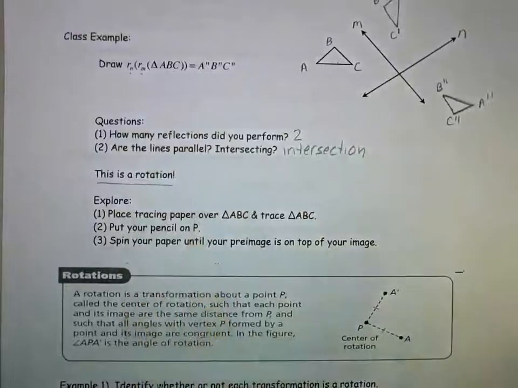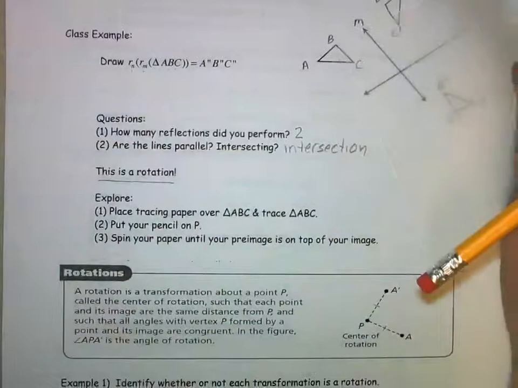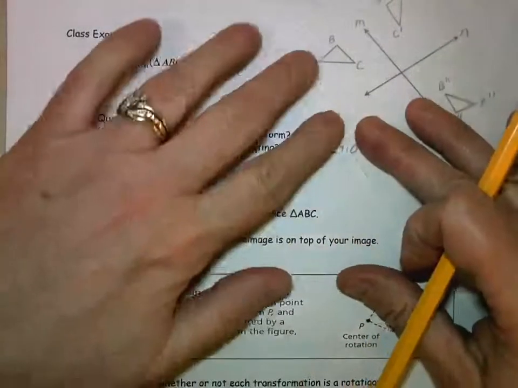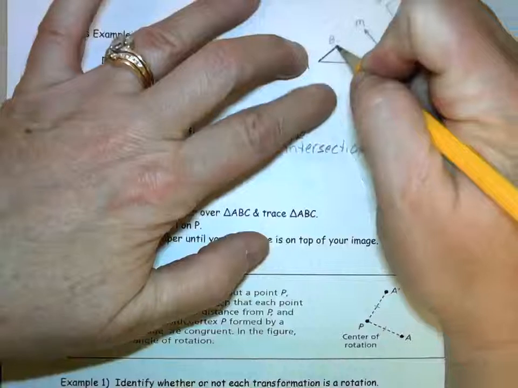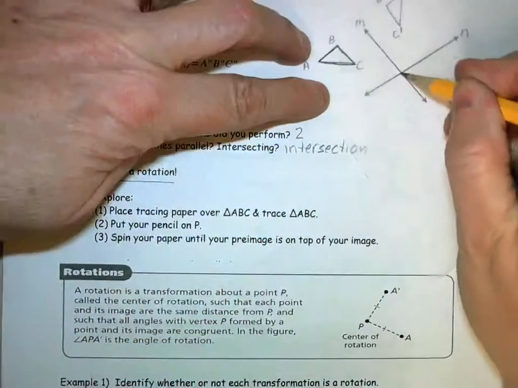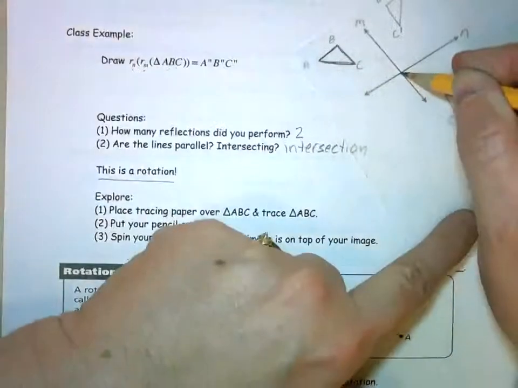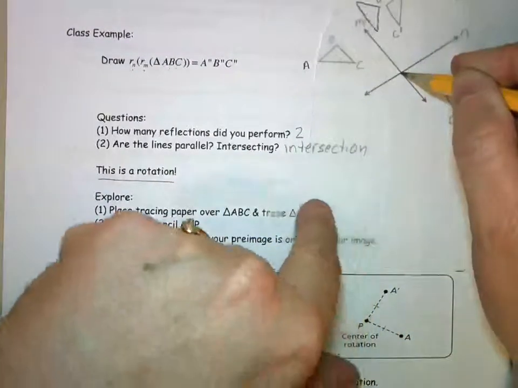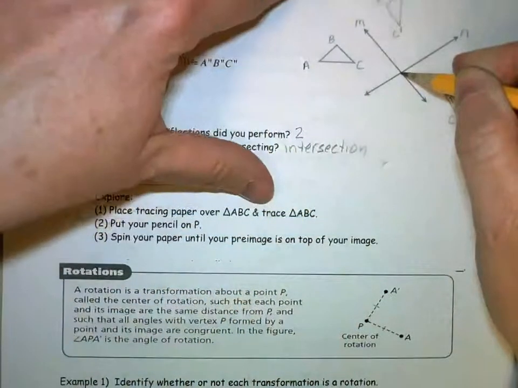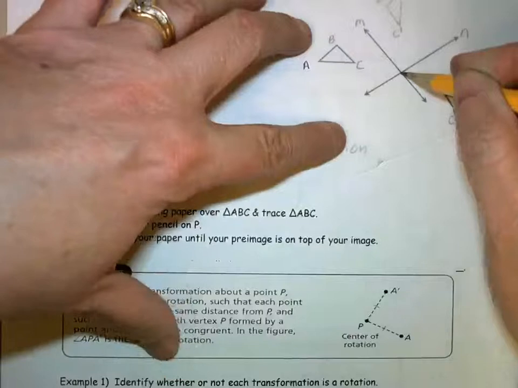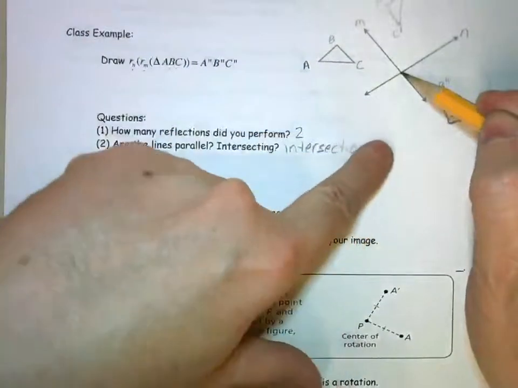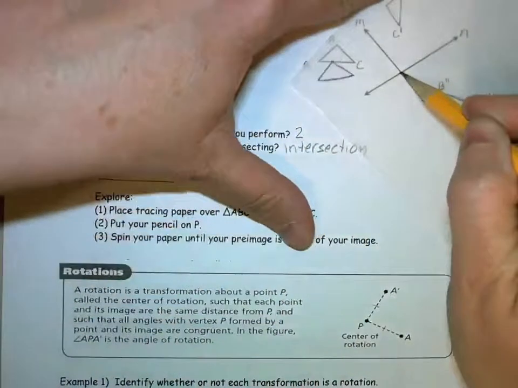And if we take our tracing paper and trace over triangle ABC, so here is triangle ABC. Put your pencil right here, and you can actually see the rotation, and your triangles line up. And this point right here is called the center of the rotation. And here I rotate it again.